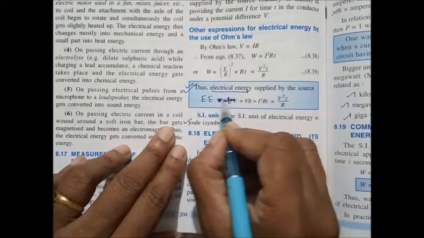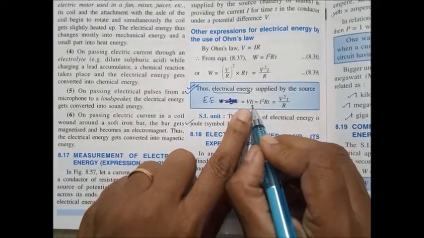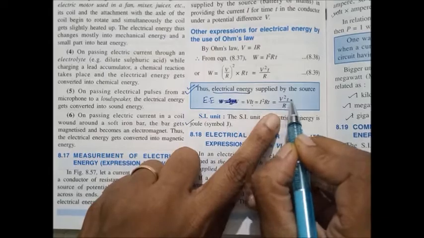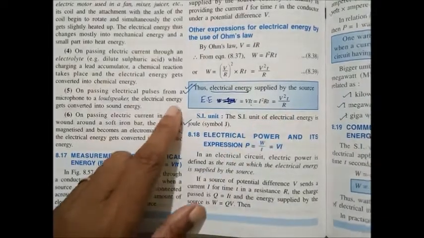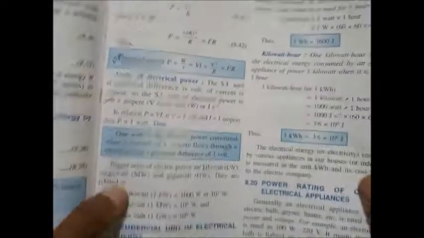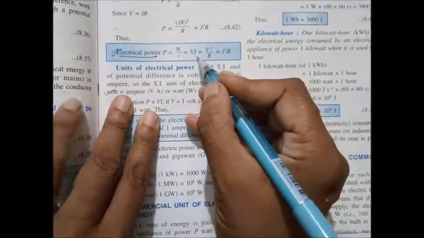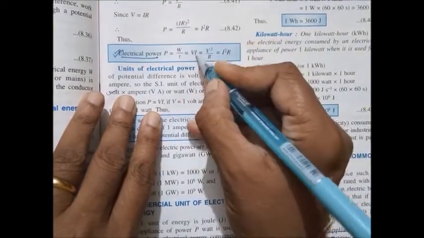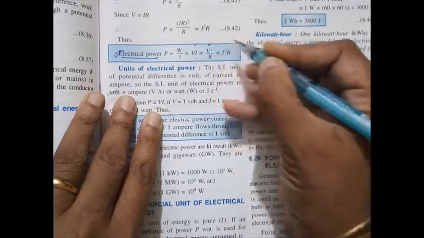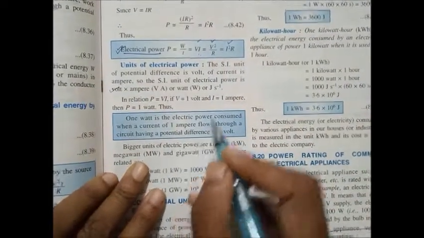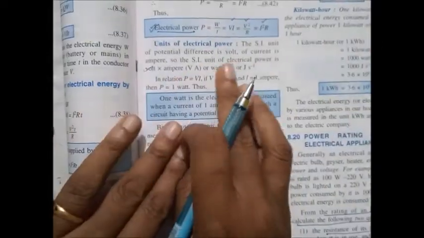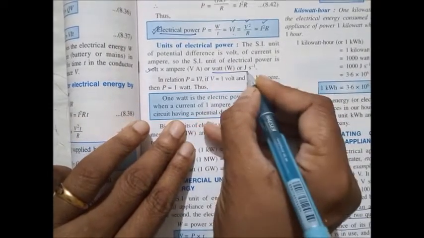You need not write QV, children. Just write these three formulas: VIT, I squared RT, and V squared by R into T. Then for power, the three formulas are VI, V squared upon R, I squared into R.